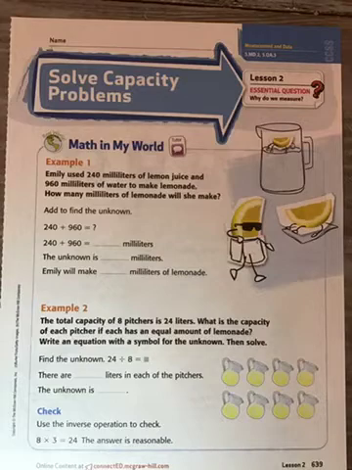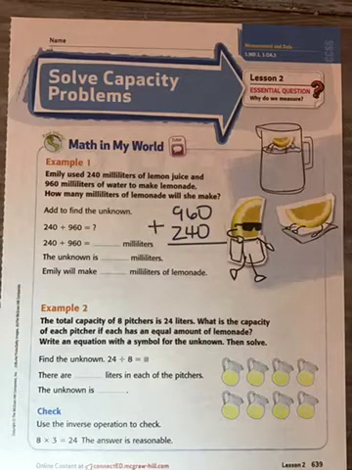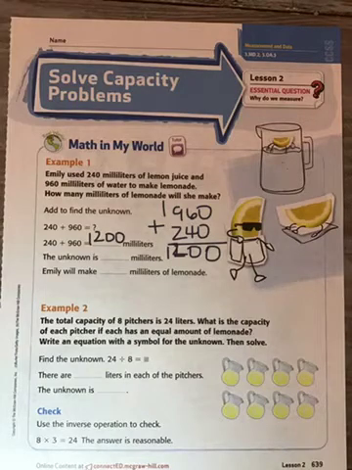Just to make it a little easier, I'm going to write it over here. 960 and 240. We're adding those together. Add our ones, add our tens, regroup that 100. Now we have 10 plus 2 more, which gives us 12. Okay, so I'm going to write 1,200 milliliters. The unknown is 1,200 milliliters. Emily will make 1,200 milliliters. Okay, easy peasy, right? Let's look at example number 2.